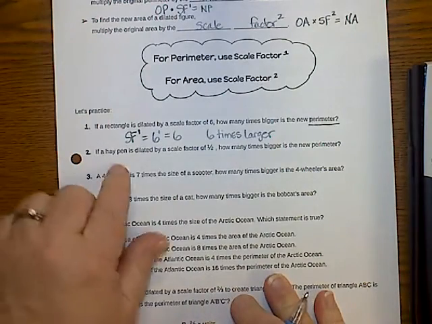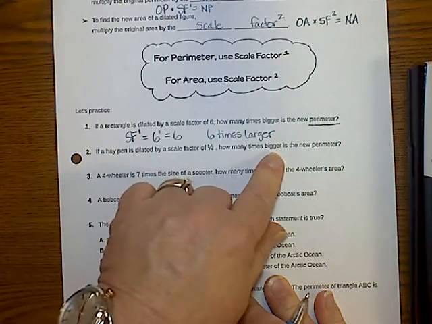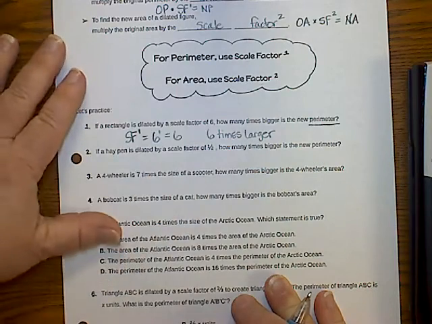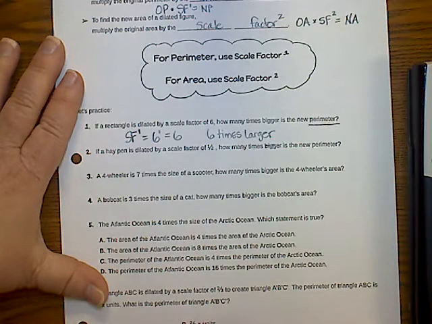Okay? If a hay bin is dilated by a scale factor of 1/2, how many times bigger is the new perimeter? Is the new perimeter really going to be bigger if you're multiplying by 1/2? I don't like that word. So let's see how many times different the new perimeter is going to be.